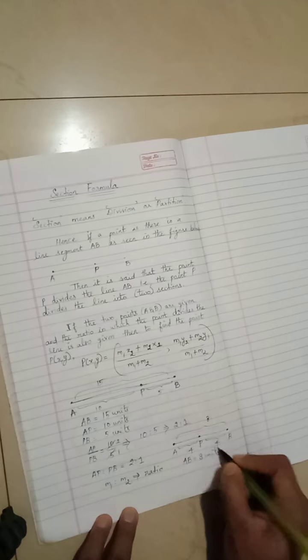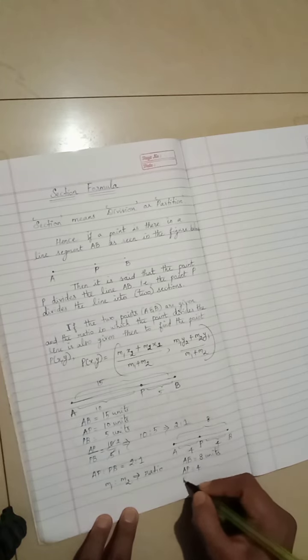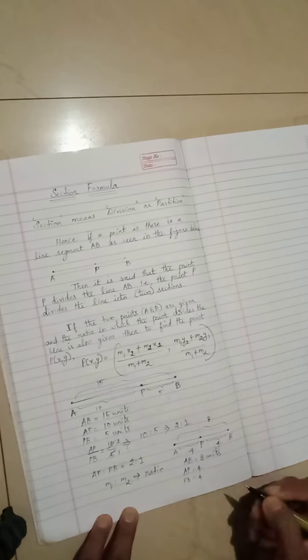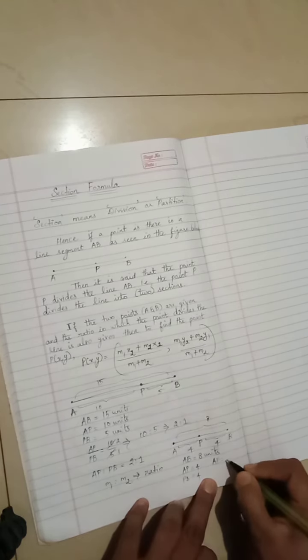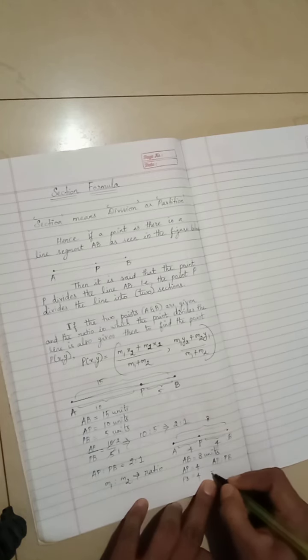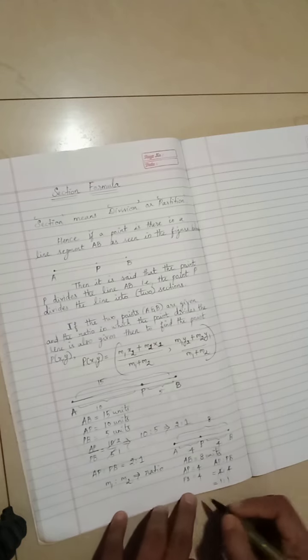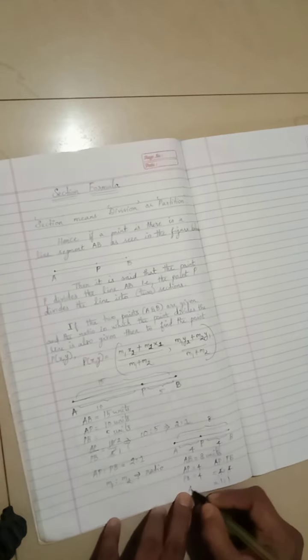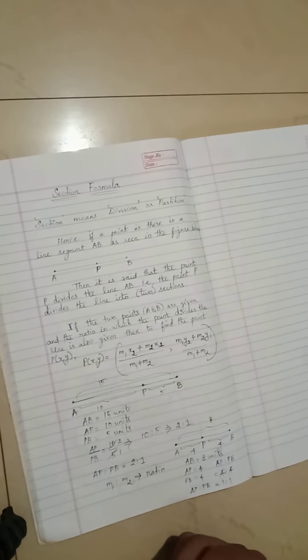So AP will be 4 units and PB will also be 4 units. So what about the ratio? AP is to PB, right? That is 4:4, 1:1. So the ratio of AP and PB is 1:1.